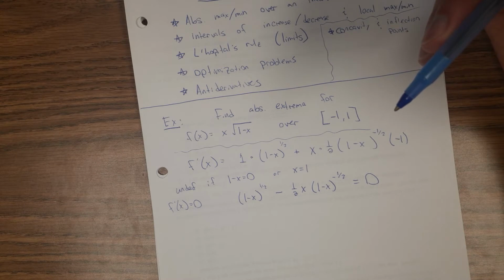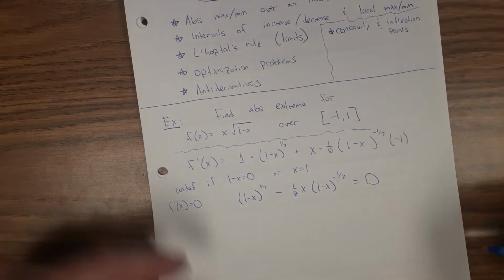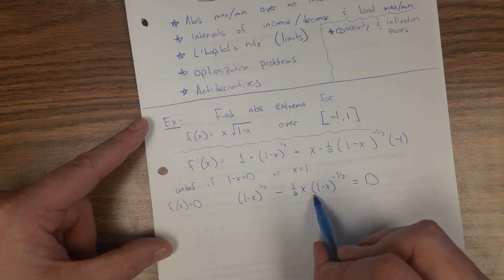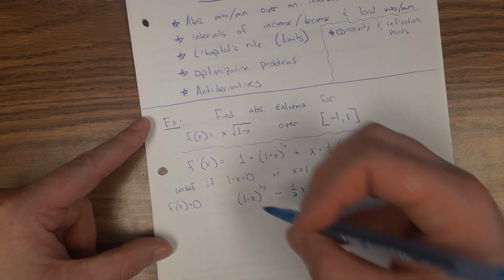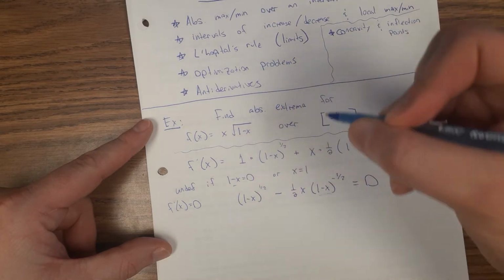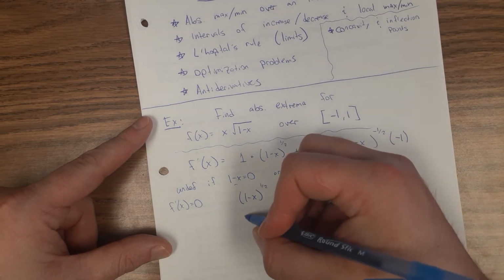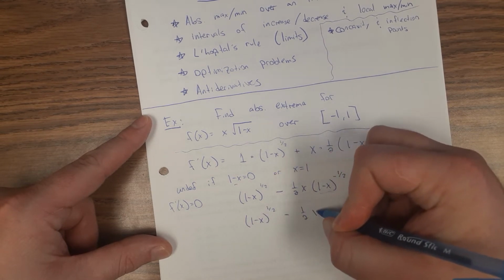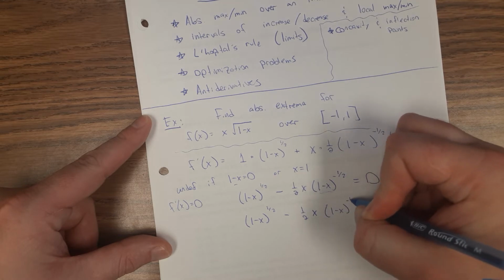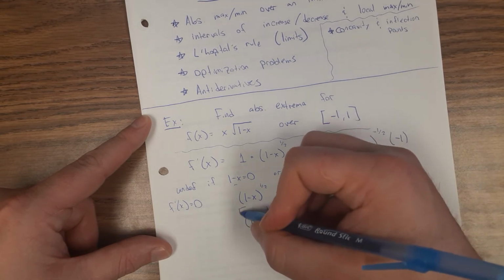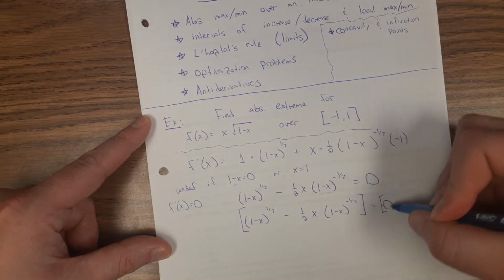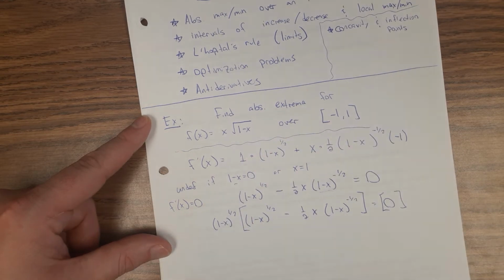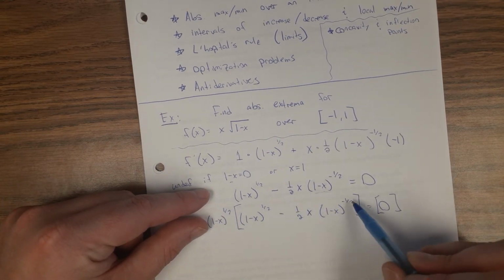As I'm solving this equation, I don't like this negative power. Let me just rewrite this real quick. I'm multiplying both sides by (1 minus x) to the 1/2, because if I do that, that will cancel with this.